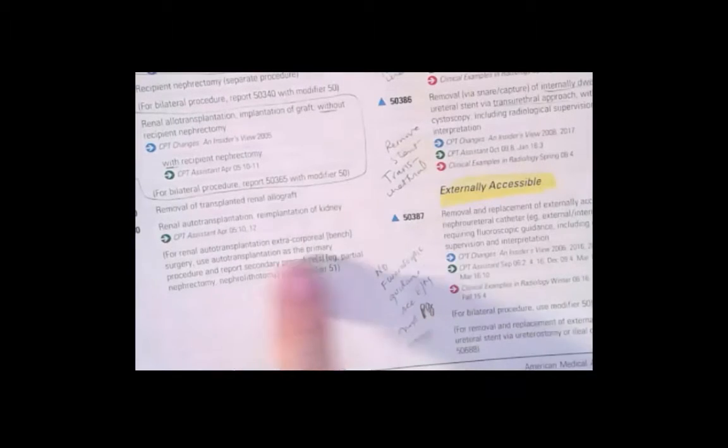Then we come into a different section, and I talk about that. I make a little note: no fluoroscopic guidance. See Evaluation and Management Code. So if you're not using fluoroscopic guidance, you're going to use a different set of codes. Anyway, back to my notations.